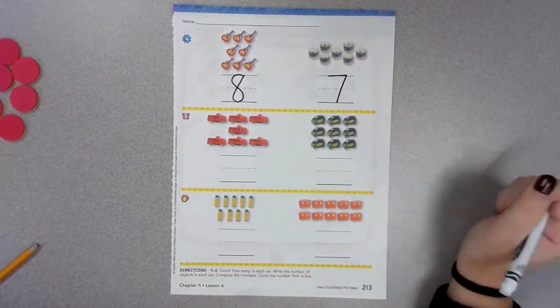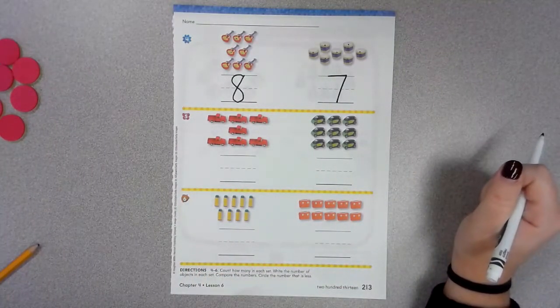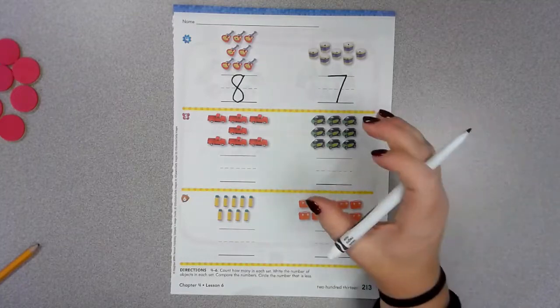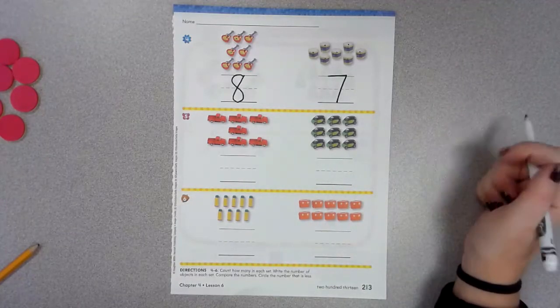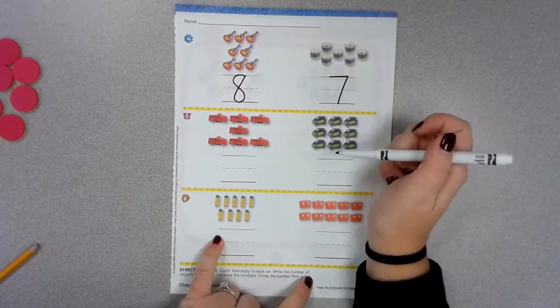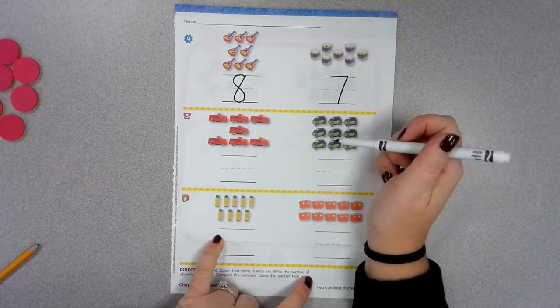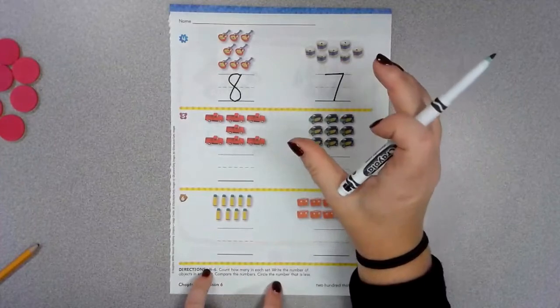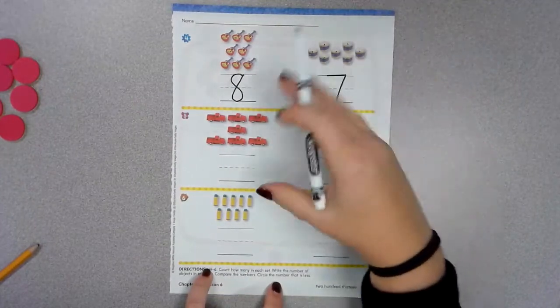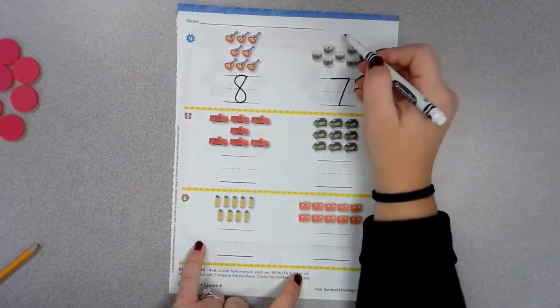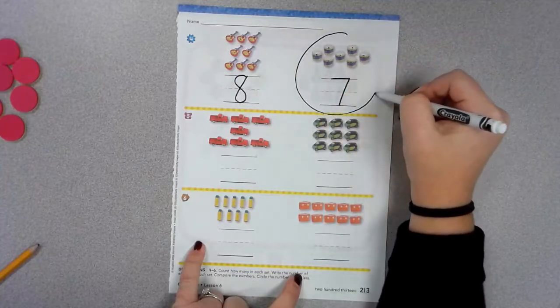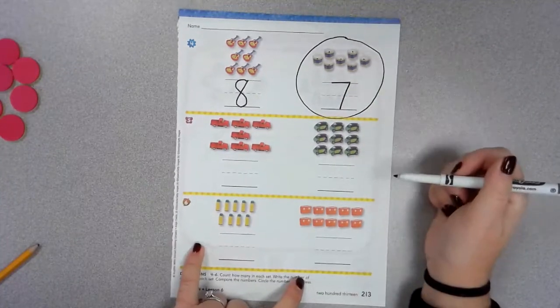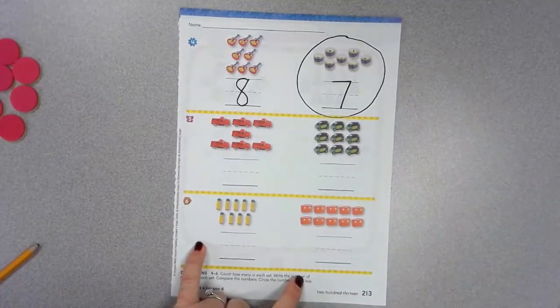All right, looking at this, which one's less? Which one's smaller, has fewer in them, a smaller number? When we count, which one comes first? 1, 2, 3, 4, 5, 6, 7, 8. We're looking for the smaller number, or which number is less today. I say it so many different ways to see how your brain remembers it.